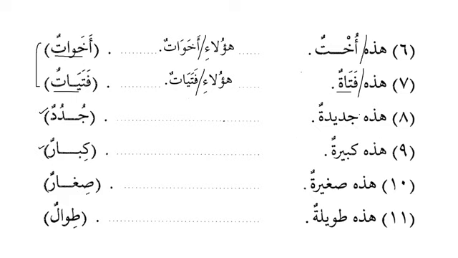هذه جديدة. This is new. And هؤلاء جدد. So it will be the same for the feminine and the masculine. We will say هؤلاء جدد for the masculine and also for the feminine. The same adjective we have to use. These are new. Then we have هذه كبيرة. This is big, and هؤلاء كبار. These are big. Yeah, كبار is big.